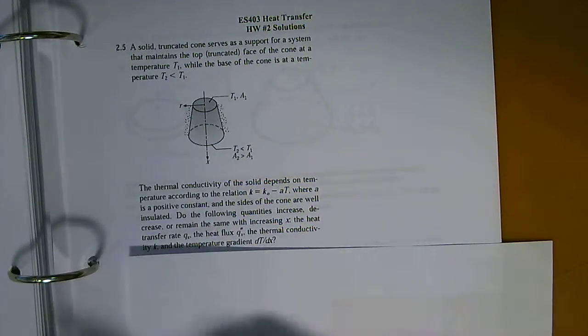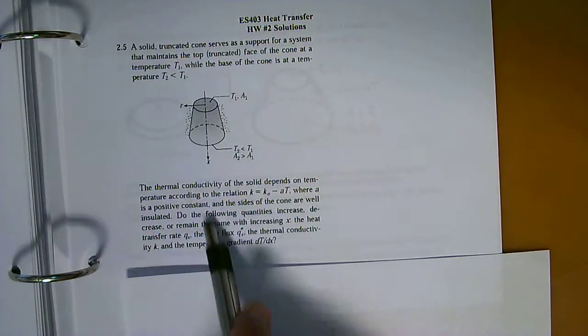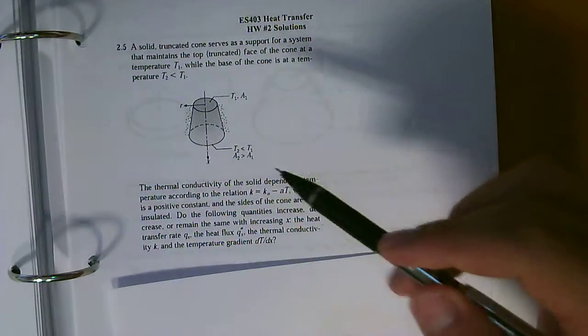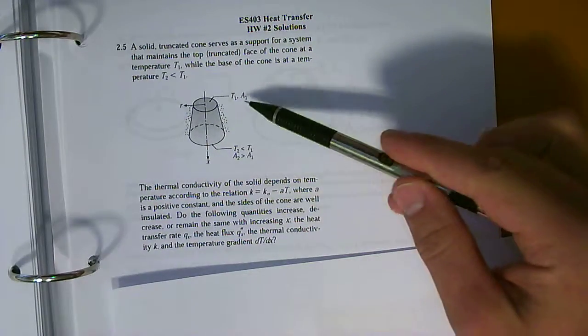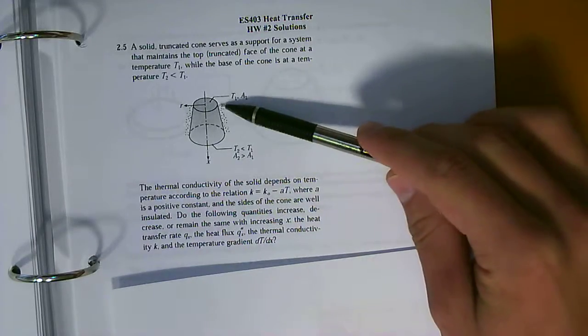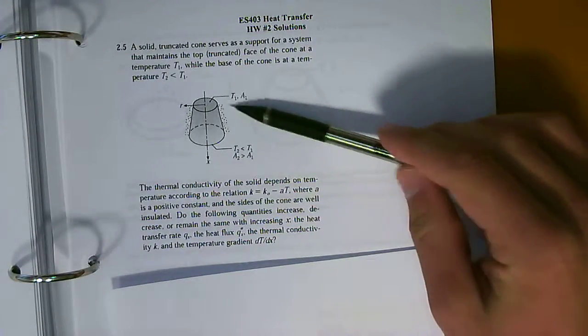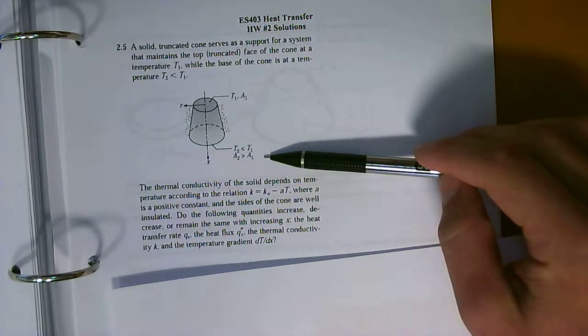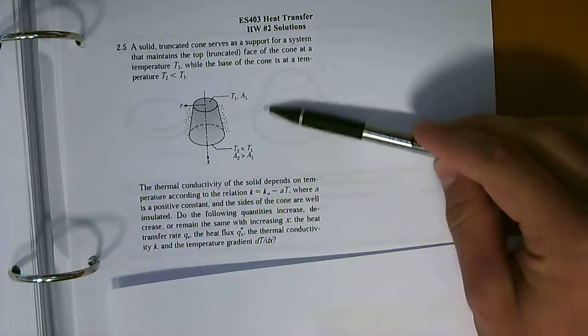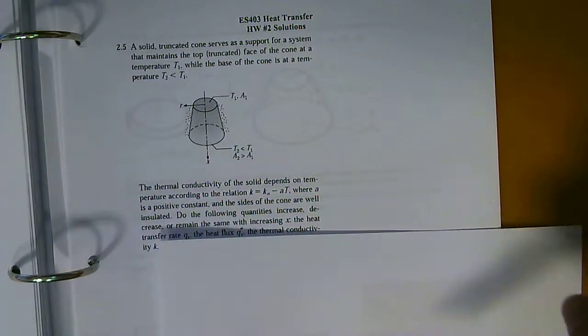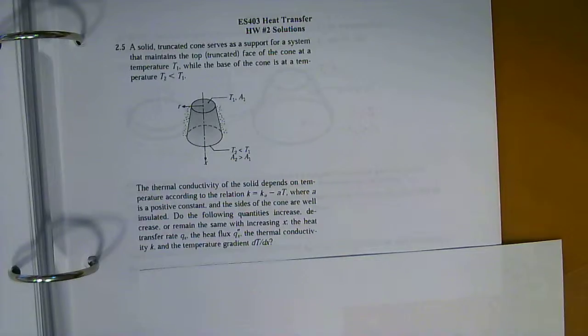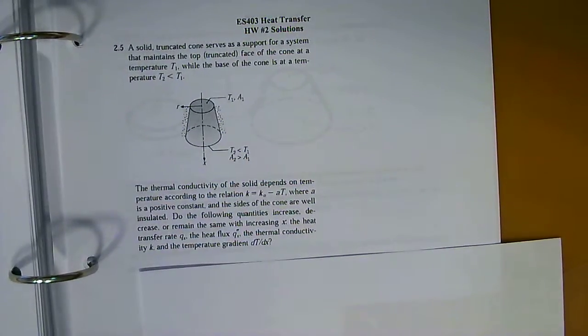Okay, everybody, go ahead and pause this video and read this problem. Basically, what we're going to be going over is how the different parts of heat transfer change as you move through a non-uniform body under these conditions. So the larger the area, the lower the temperature, and so on. So pause the video right now if you want to read that problem, and I'm going to get right into it here.